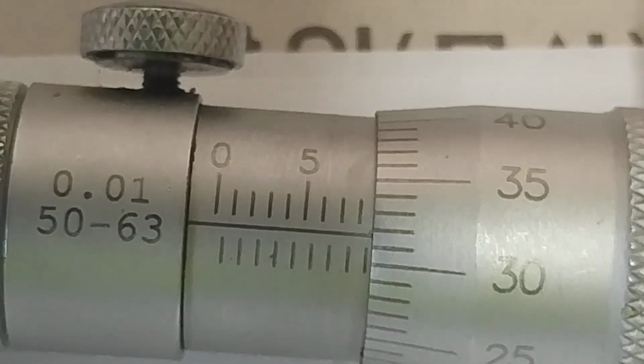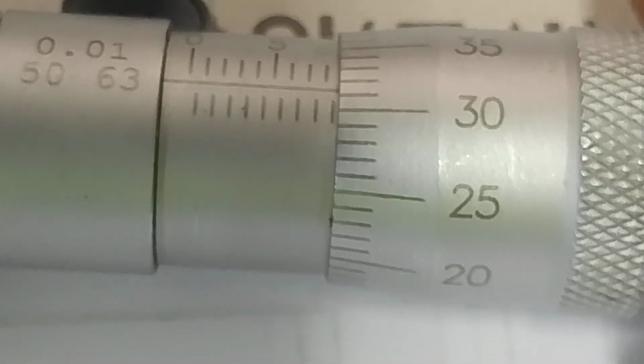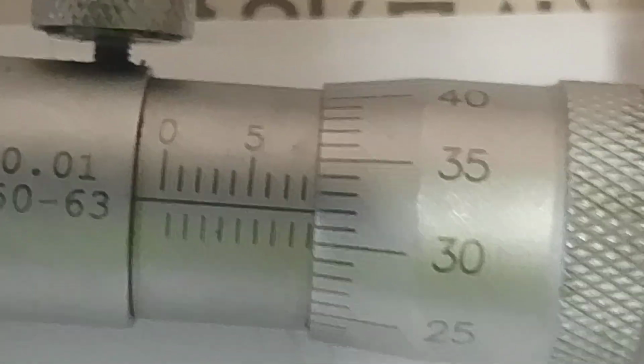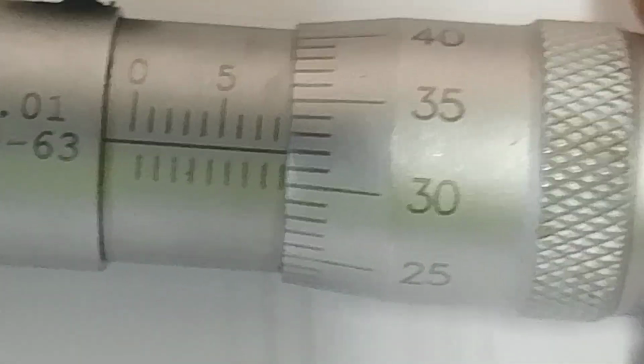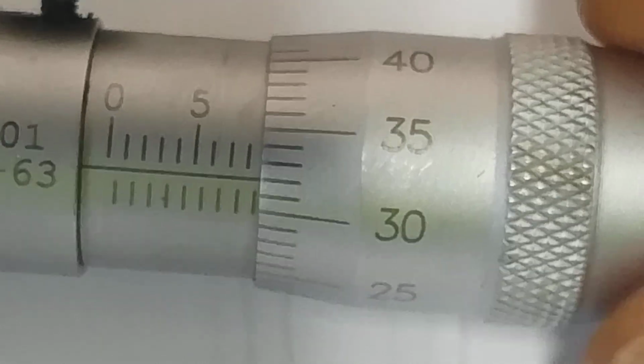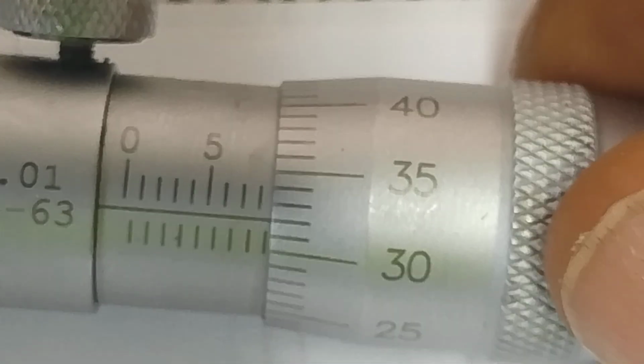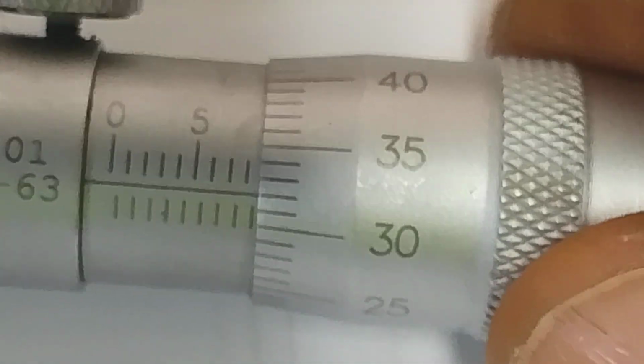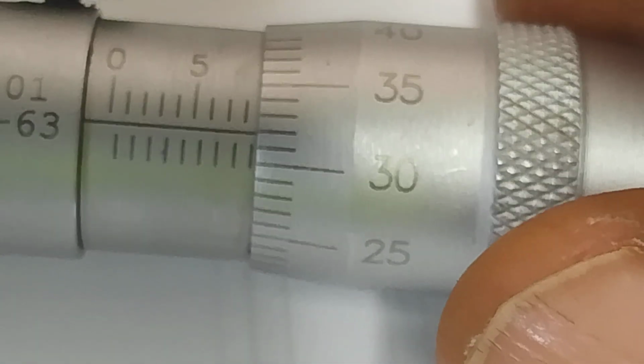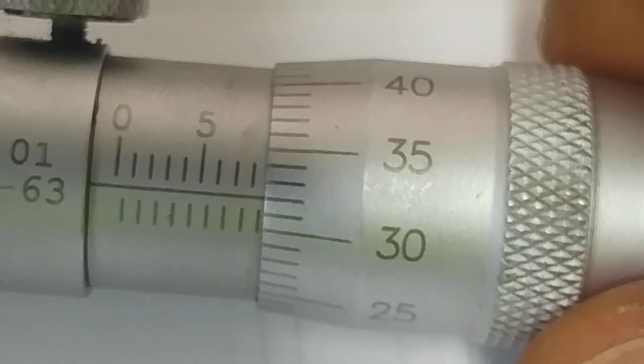So we can represent this as 0.31 plus 0. Okay, it is coinciding. Wow, it's coinciding. It has coincided with 0.32.